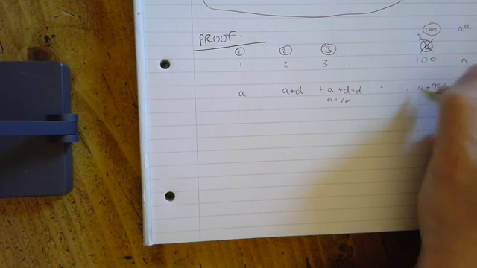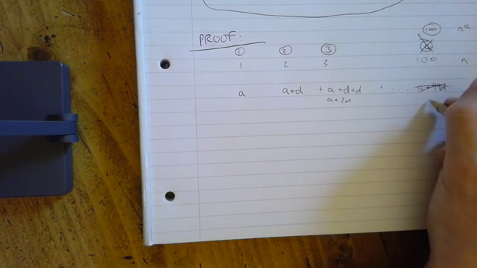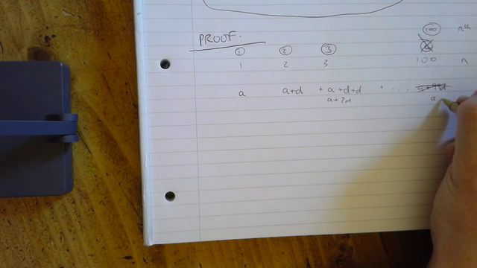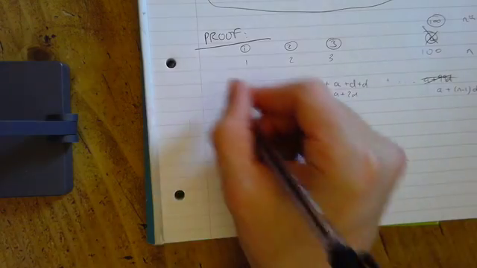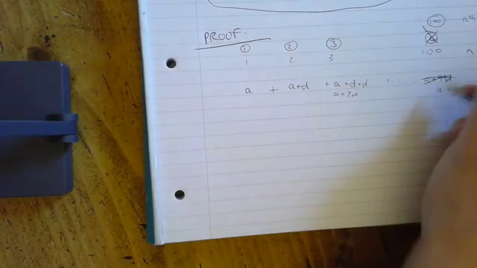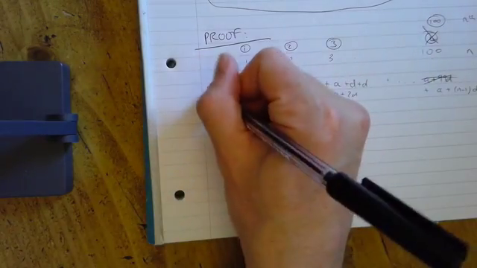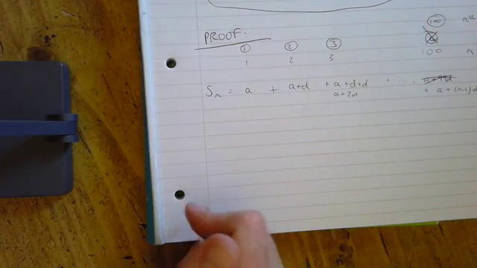So your nth term is, I'm going to get rid of that one, we're not really going to use that one. So your nth term is going to be a plus whatever your term is, so in this case n, n minus 1 lots of d. Okay? Now, if we're adding all of those together, we call that the sum of the terms, so we call that Sn, sum of the first n terms.